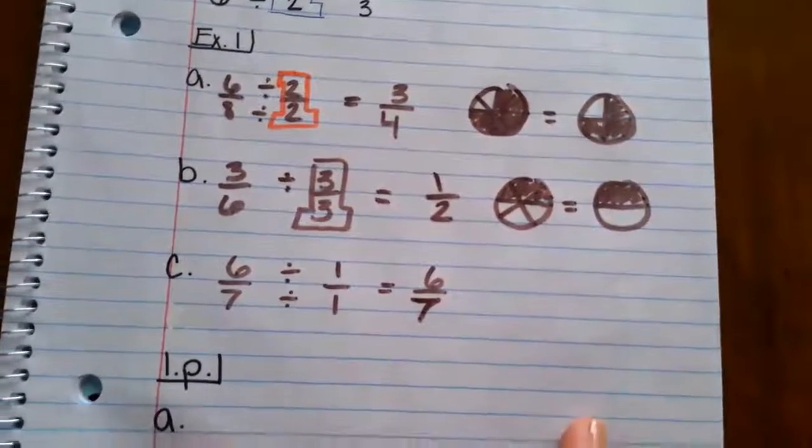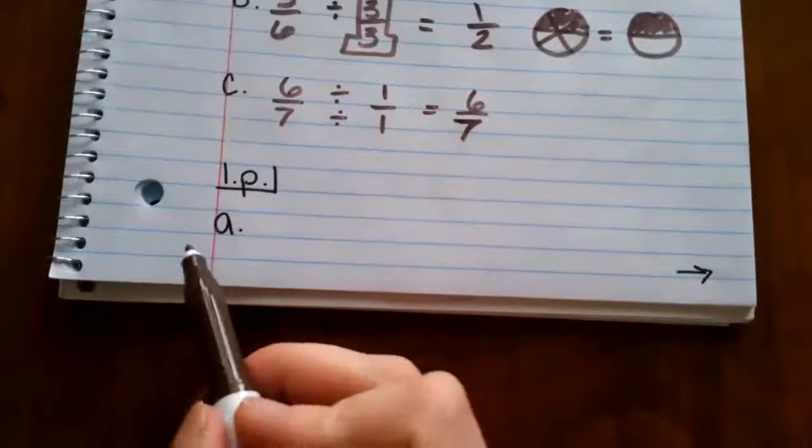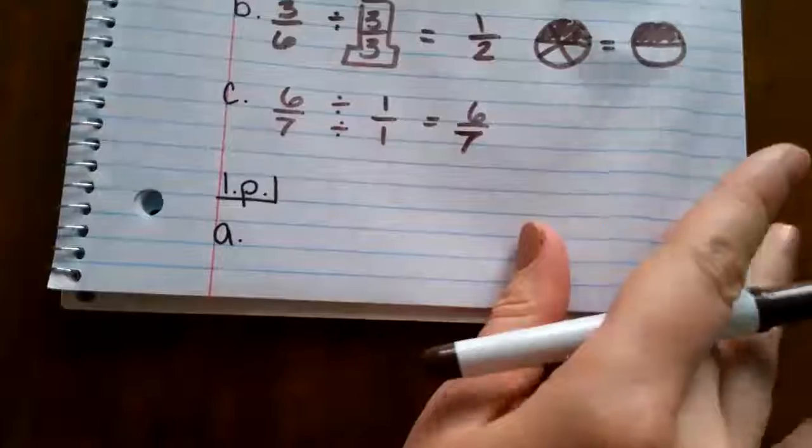Okay, so I know that I put A on the front side. I'm trying to use as much space as possible, but I would like you to go ahead and do your lesson practice. And I try to leave you enough room between each fraction. You can draw if you would like. You don't have to. And you can also squeeze letter A up here. Do letter A. I'll do letter A with you.